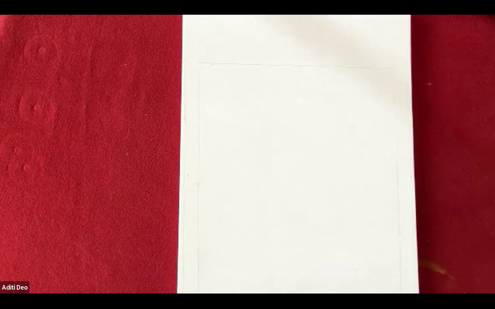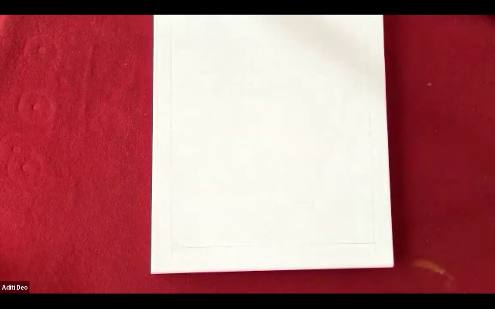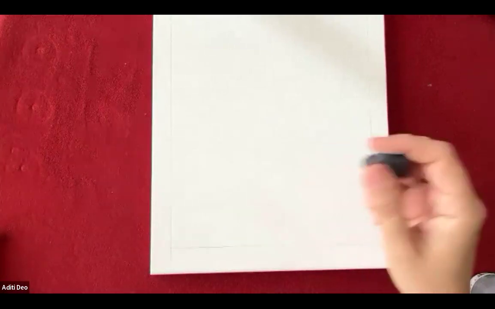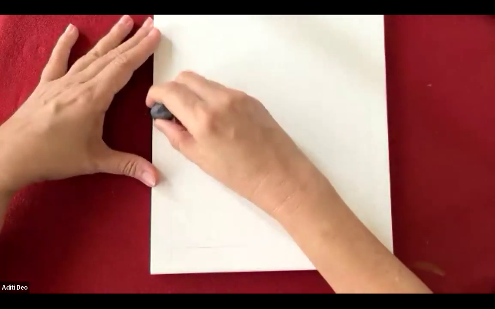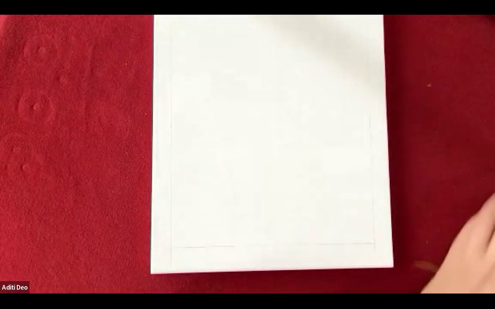Okay, now let's make that smoothie. So all of you, I want you to draw this smoothie maker. I think I should change that. Should I make that? I don't know. I don't like it so much.